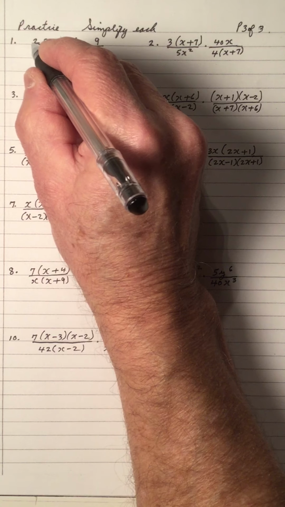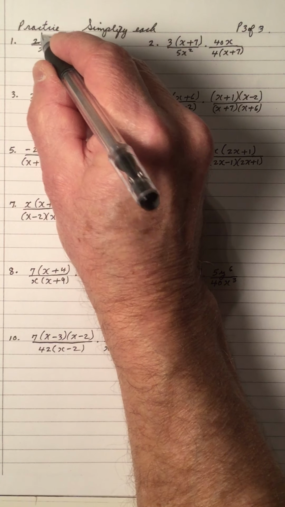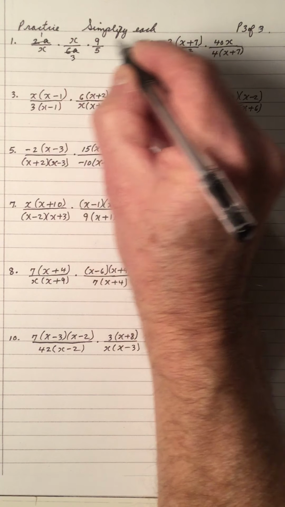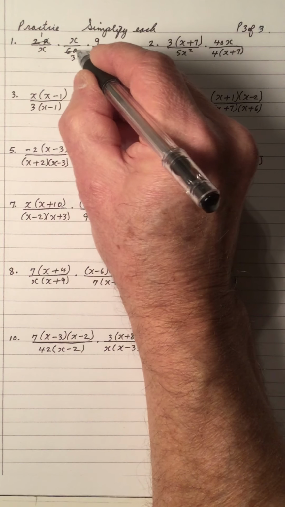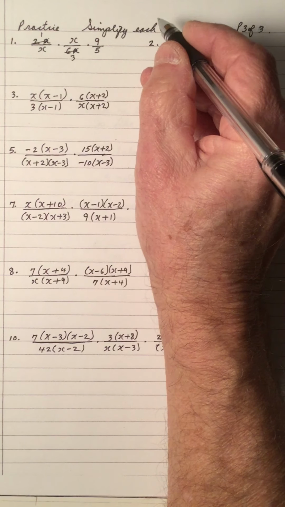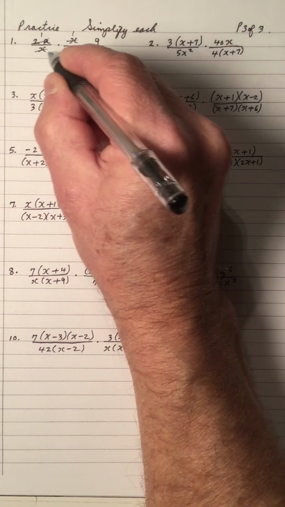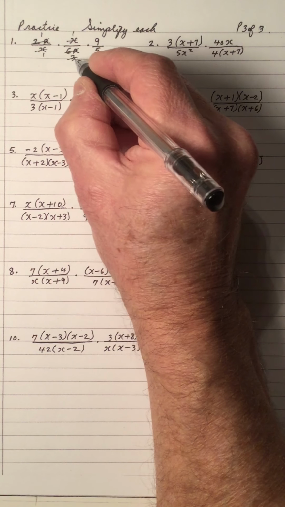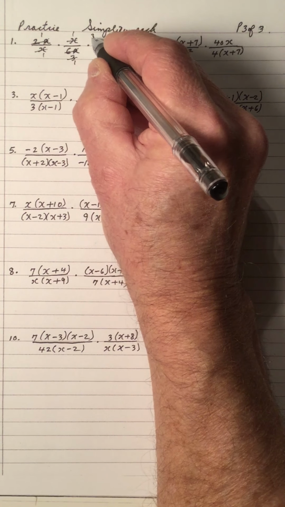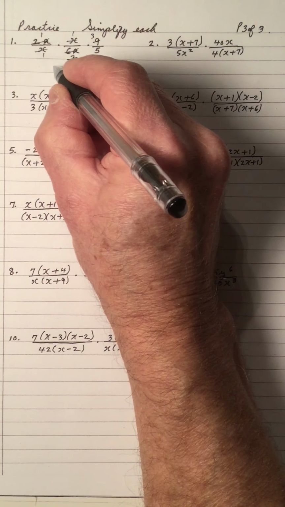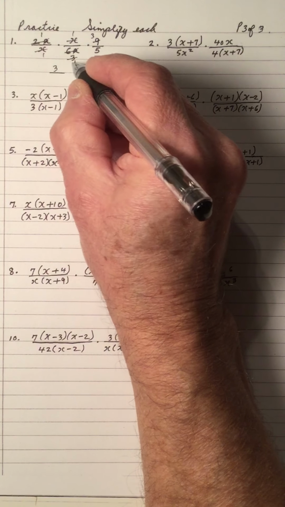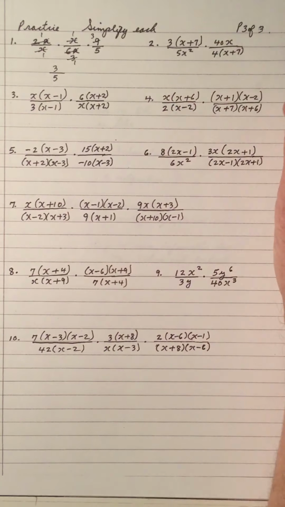So I see a 2a once, 2a as a 3. I could have canceled the a's, and then 2 into 6 goes 3. X cancels into x once, and I see a 3 once, and 3 into 9 is 3. 1 times 3 is 3. 1 times 5 is 5.